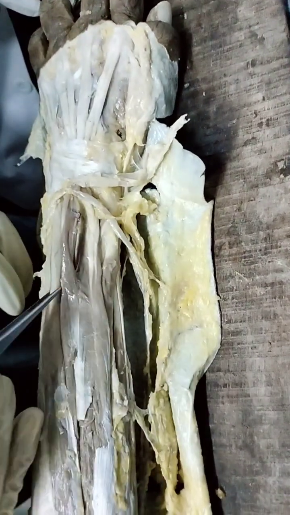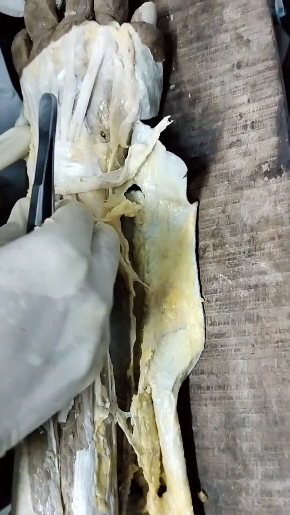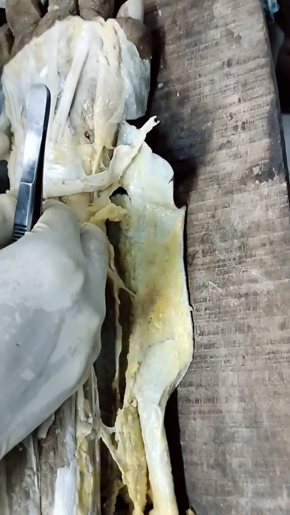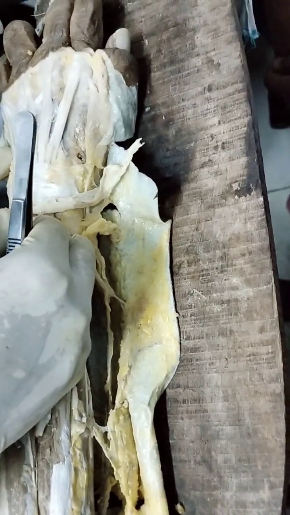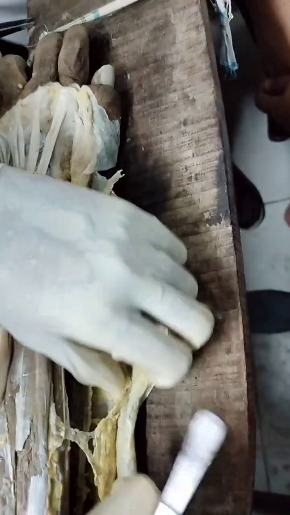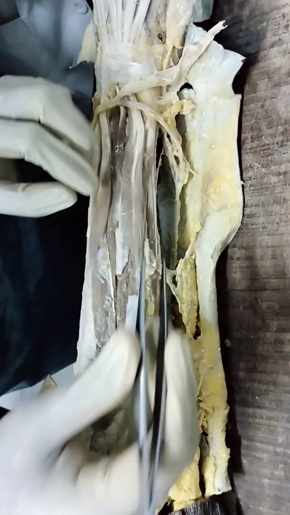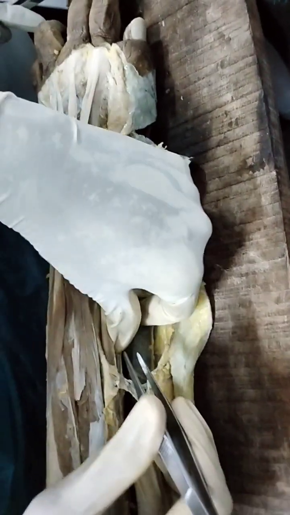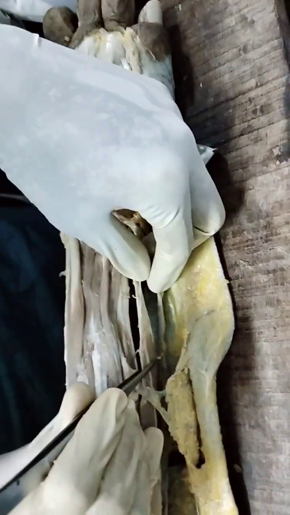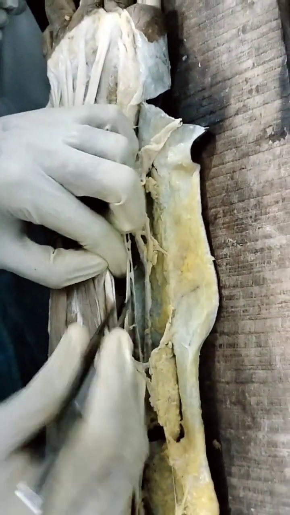Then followed by extensor carpi ulnaris. Can you see extensor carpi ulnaris? It is extending over here till here. It is not moving any digits, right? It will be over here. So once again, we see the superficial group: the anconeus over here, then followed by the lateral group of muscles. The superficial-most one is the brachioradialis, then followed by extensor carpi radialis longus.